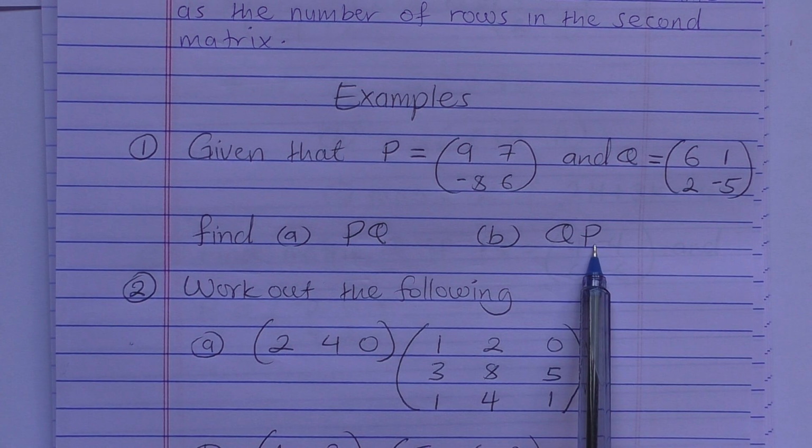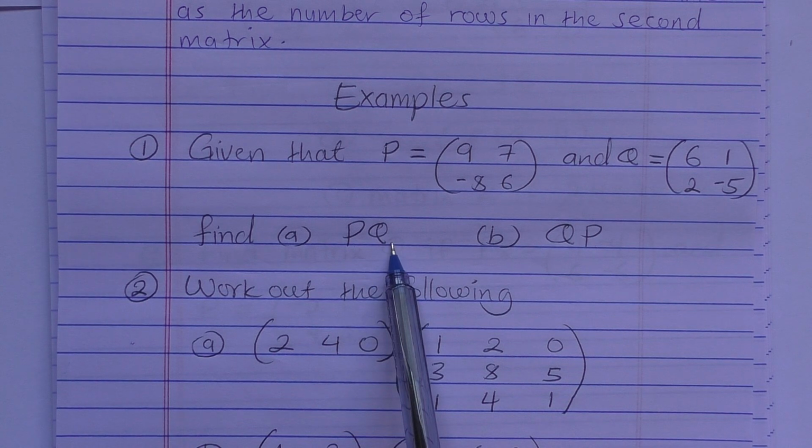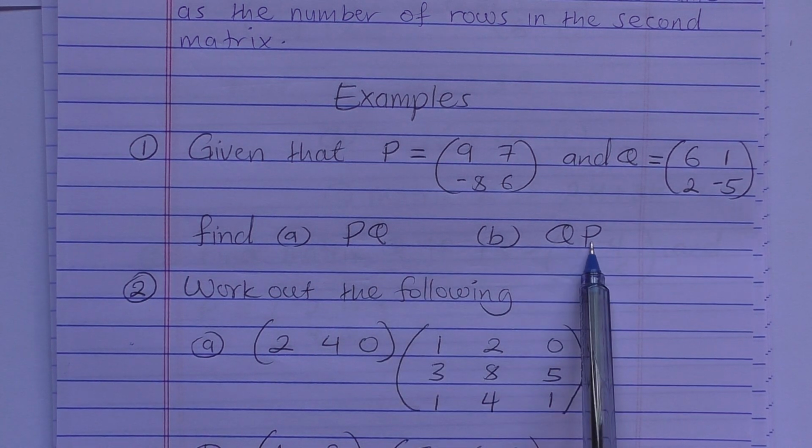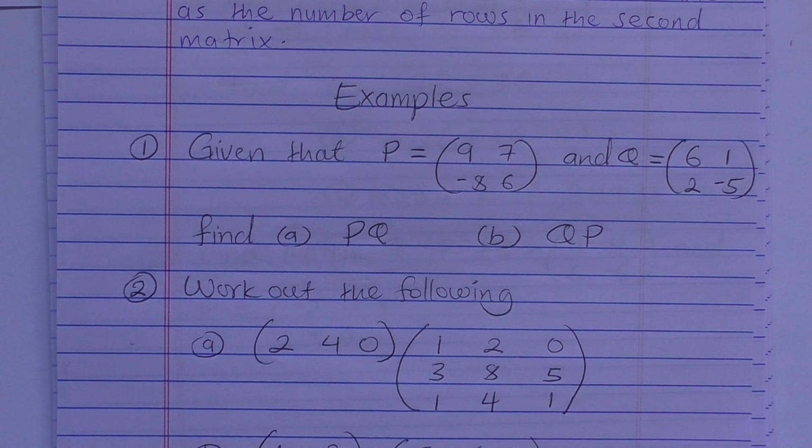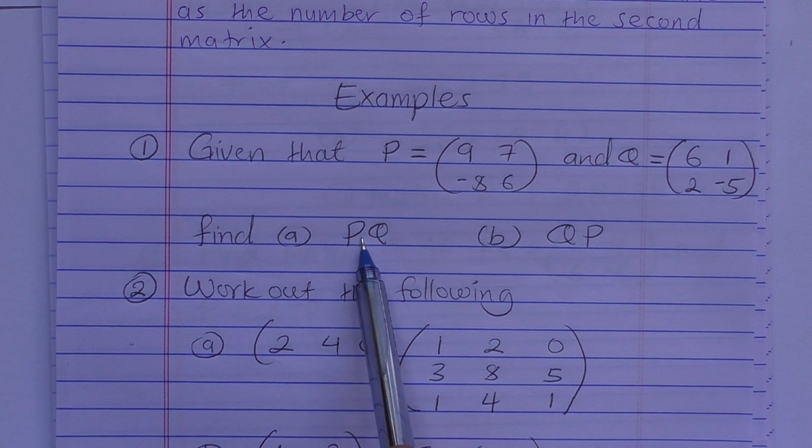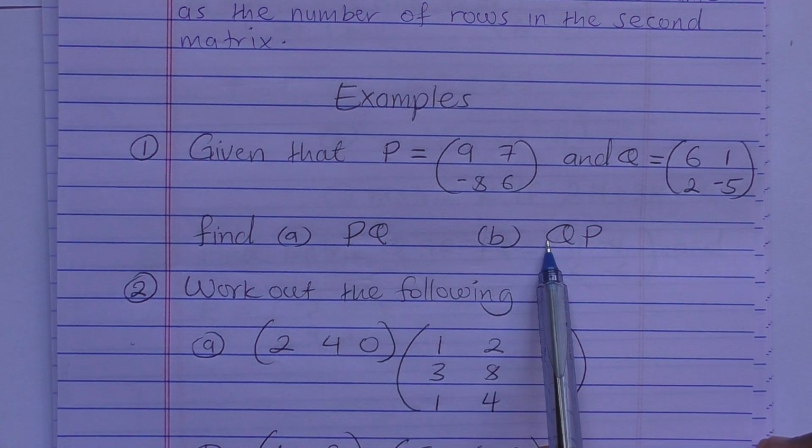Now, first of all, PQ is not the same as QP, as we shall see in our calculations. So let us start with that. I'm working out the first one, the second will be yours, and then you'll compare your answers with what we shall get and see if they are the same or not.